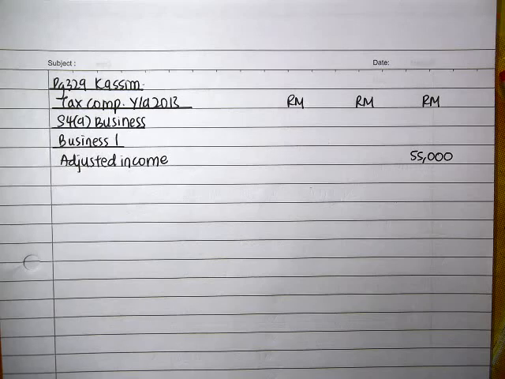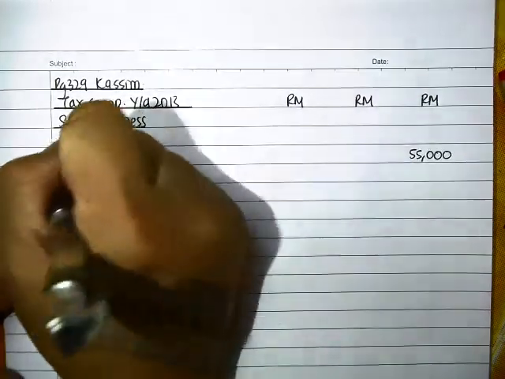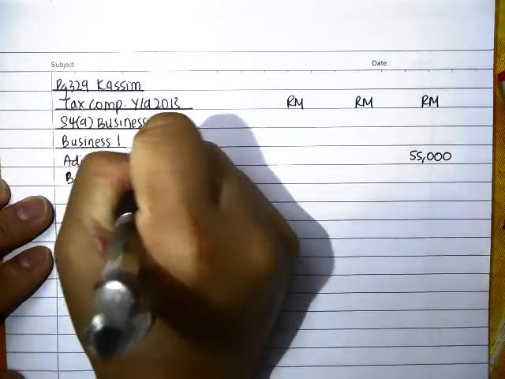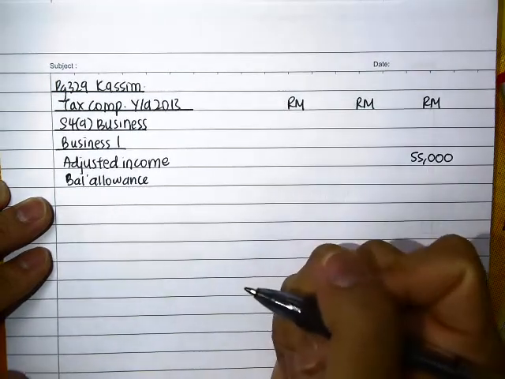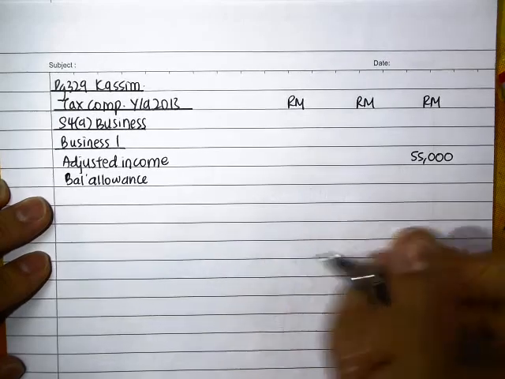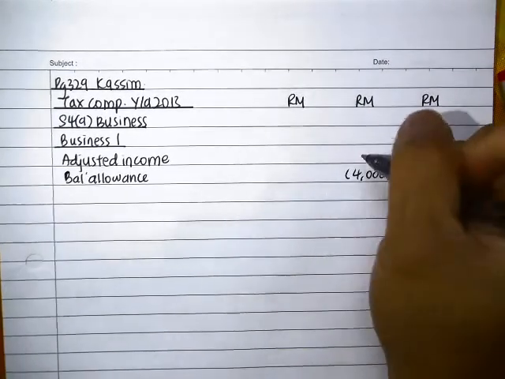Now the business has a balancing allowance. What do you mean by balancing allowance? It's like a loss on disposal, correct or not? Capital allowance is like depreciation. So balancing allowance is like a loss on disposal. The balancing allowance is 4,000.